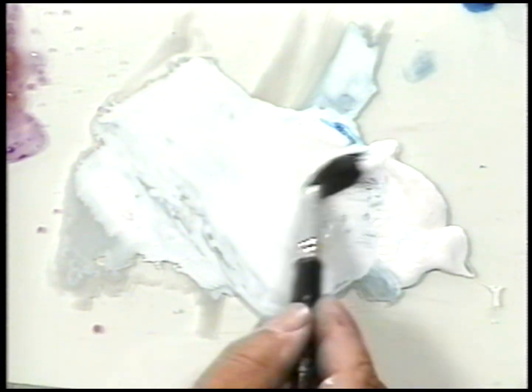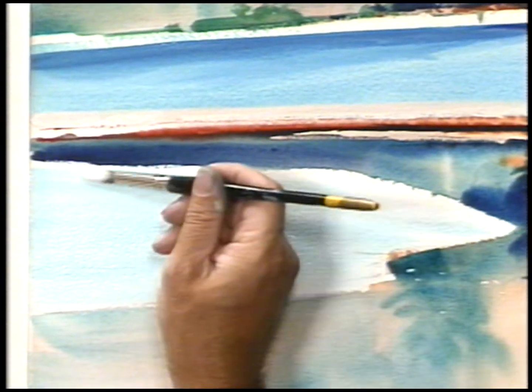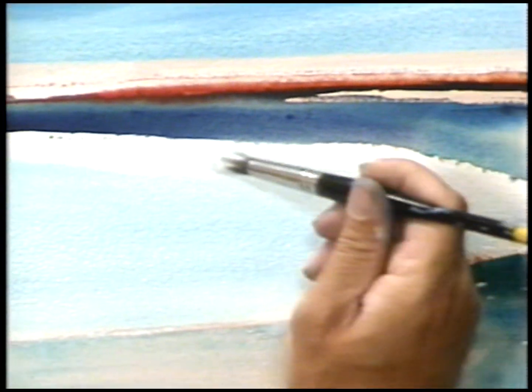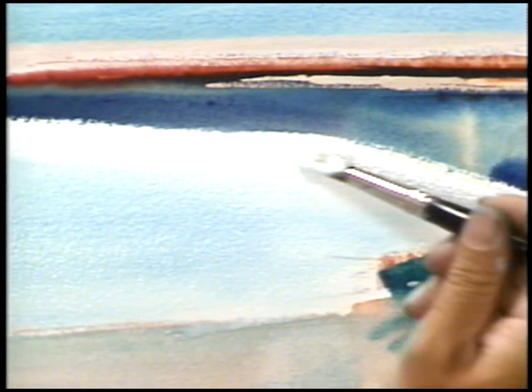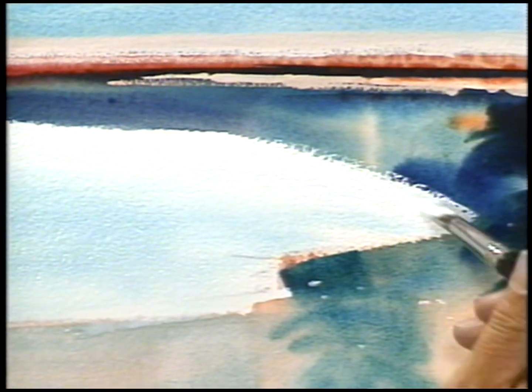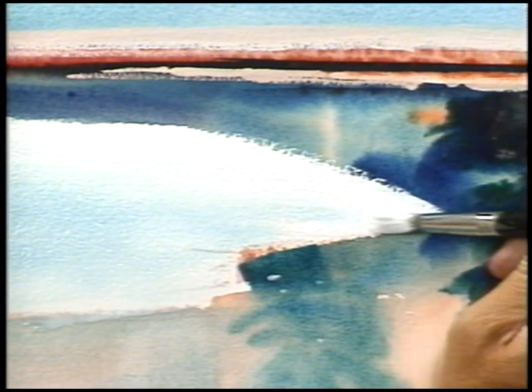And again, pick up the white with just a touch of the red-orange and come right into it softly, letting that melt into the snowfield, into those shadows, and dragging some of that edge so there's just a little bit of a sparkle right there.